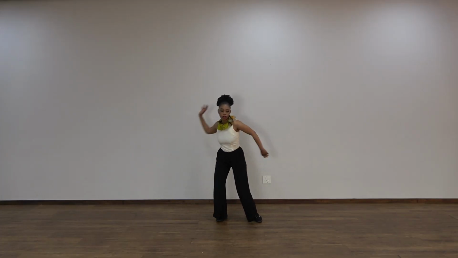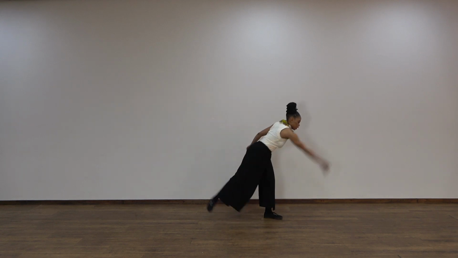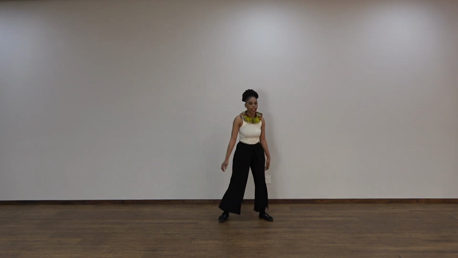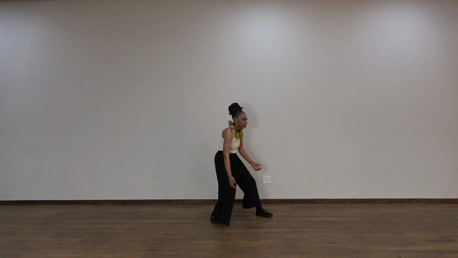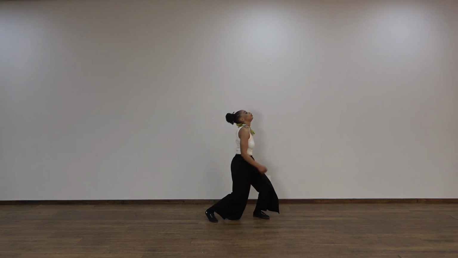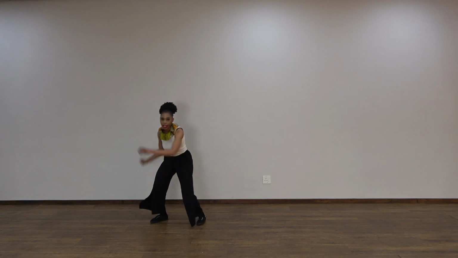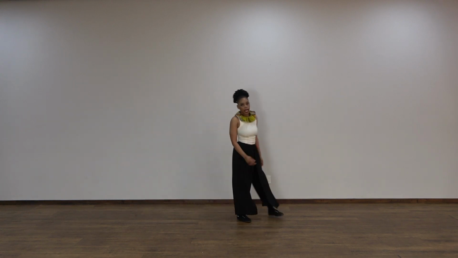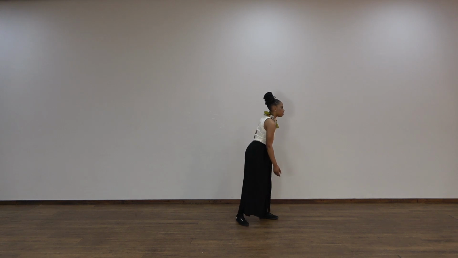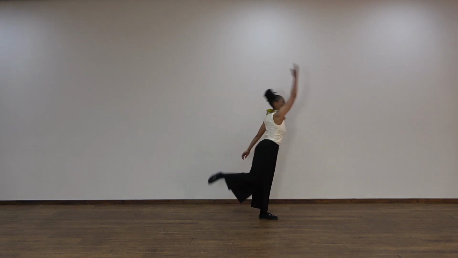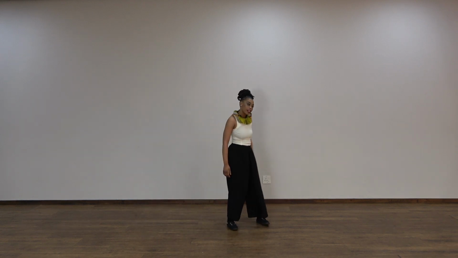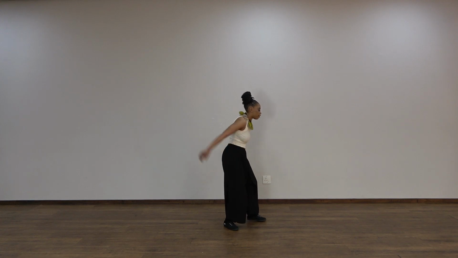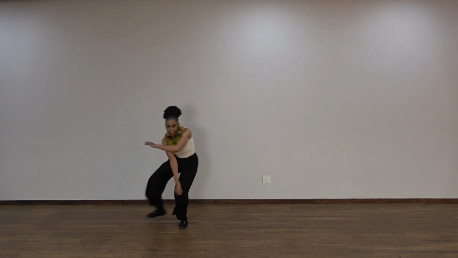Third movement. So the next movement, you're gonna kick out your left leg up, step and up and down. Again. 5, 6, 7. So from this movement, you're gonna go back like 1, 2, 3, and 4. Again. 5, 6, 5, 6, 7, 8, and 1, 2, 3, 4.